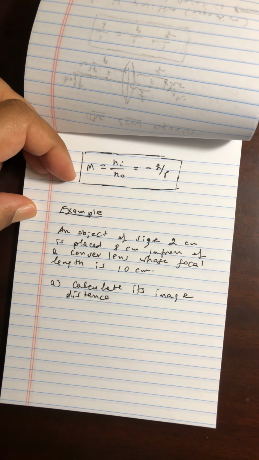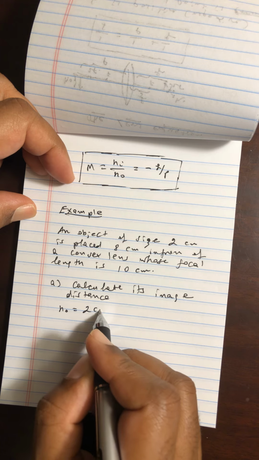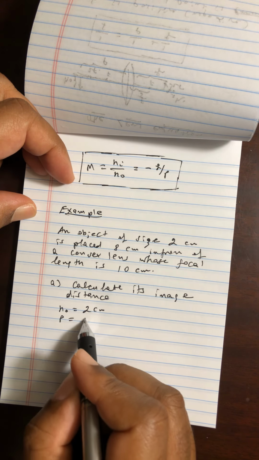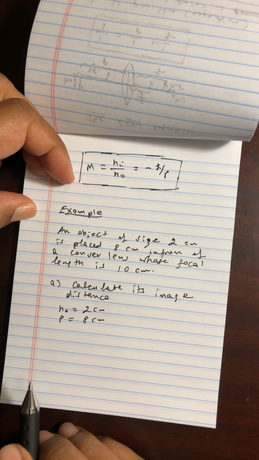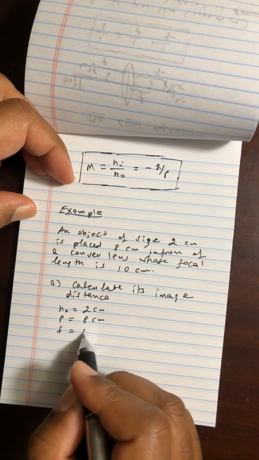Okay, so what we have is the size of the object is 2 centimeters, placed at 8 centimeters, that means P is 8 centimeters. And the focal length for a convex lens is positive, 10 centimeters.